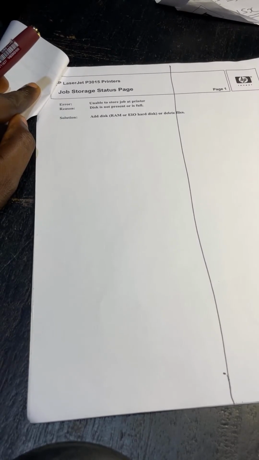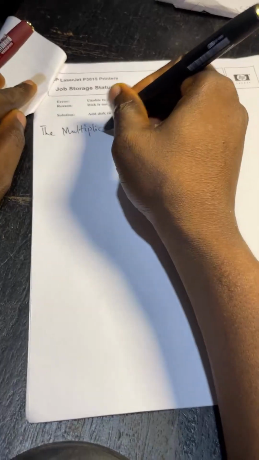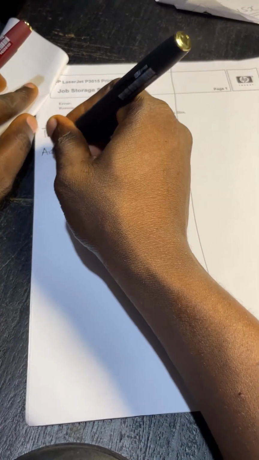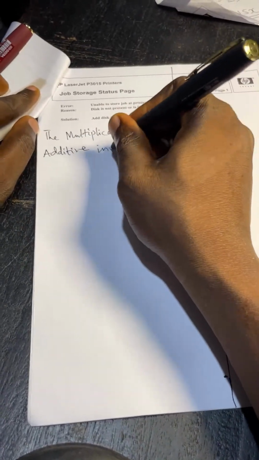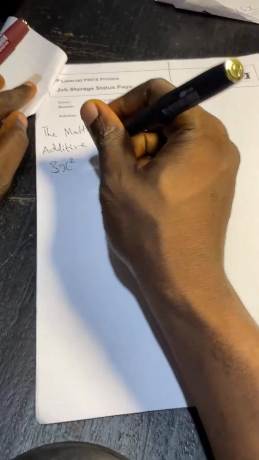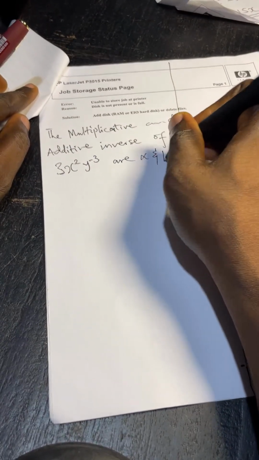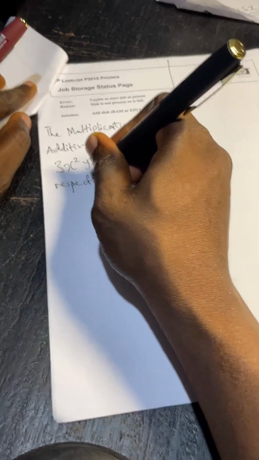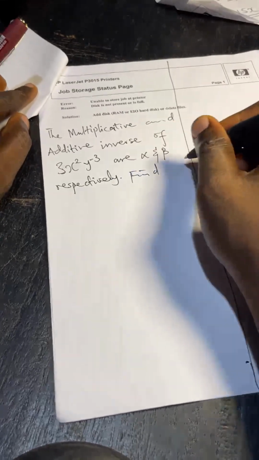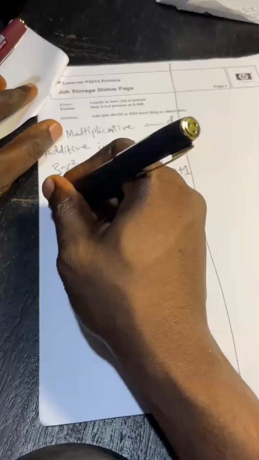So look at this question. It says: the multiplicative and additive inverse of 3x squared y minus 3 are alpha and beta respectively. They say find alpha beta plus 1. Alpha beta plus 1. That is the question. I want to explain that concept so that at least you pen something down.